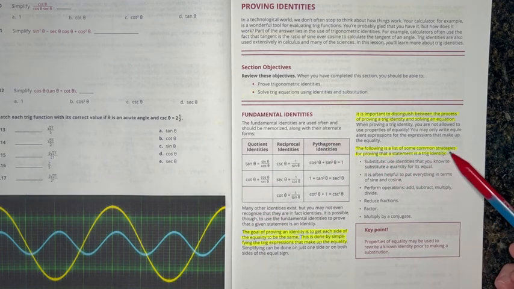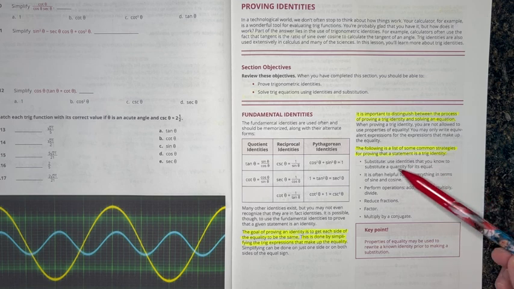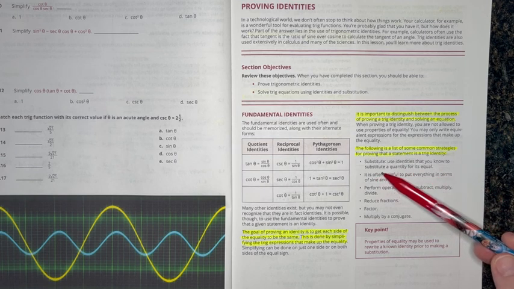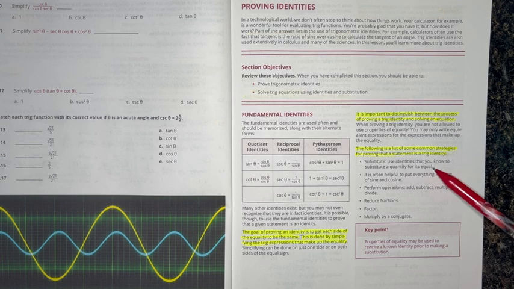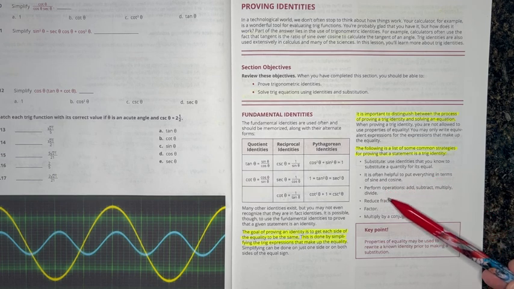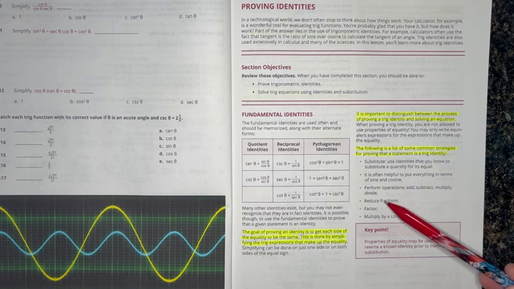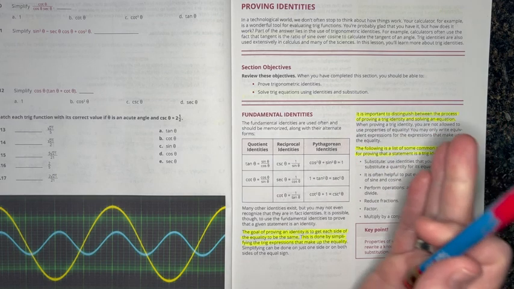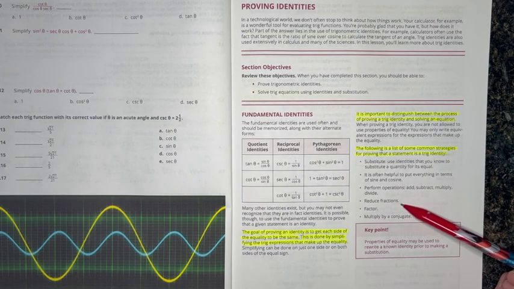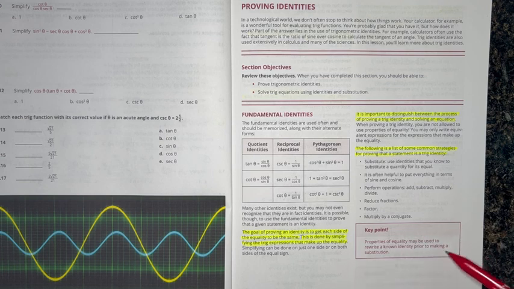The following is a list of some common strategies for proving that a statement is a trig identity. The first one, substitute. Use identities that you know to substitute a quantity for its equal. It's often helpful to put everything in terms of sine or cosine. Perform operations, adding, subtracting, multiplying, and dividing, again on one side of the equal sign. Reduce fractions, factor, or multiply by a conjugate. Key point, properties of equality may be used to rewrite a known identity prior to making a substitution.